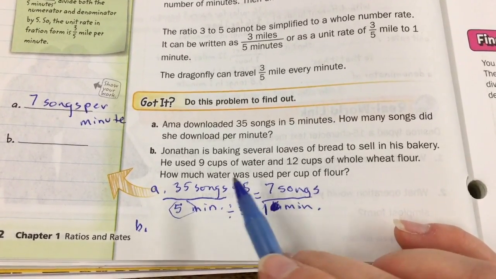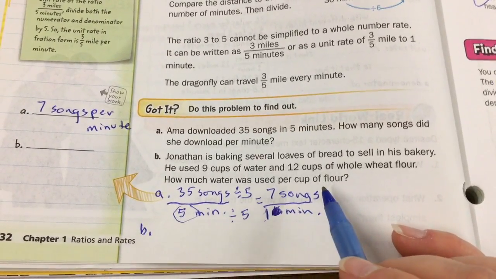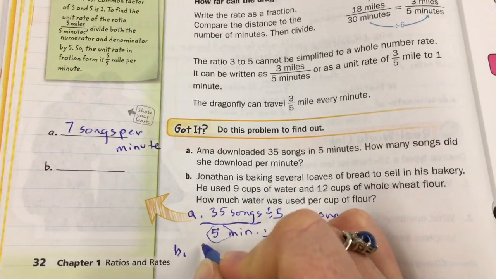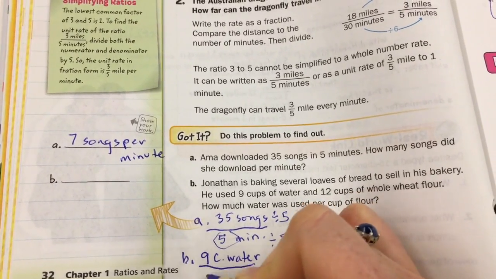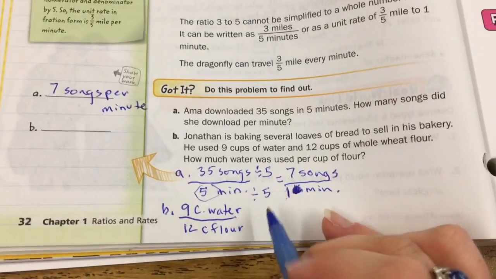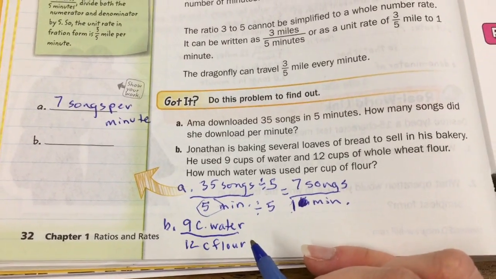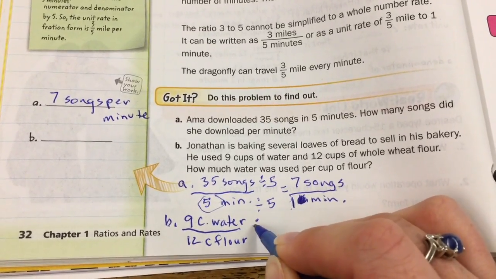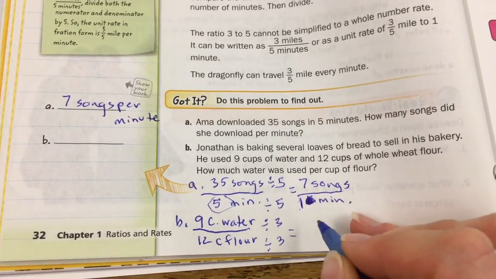So we need to make a fraction that has water per flour. So water over the flour. So 9 cups of water over 12 cups of flour. Okay, so we can't divide by 9, we can't divide by 12, it just won't work. So we need to find the greatest common factor. The greatest common factor is 3. So you divide both numerator and denominator by 3.